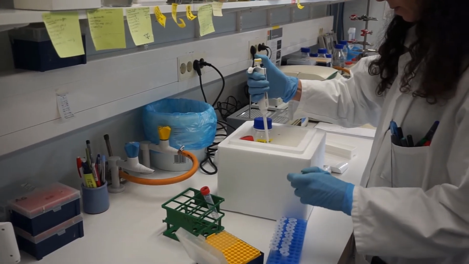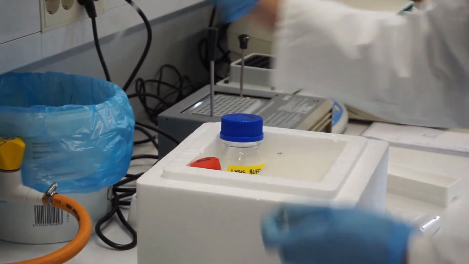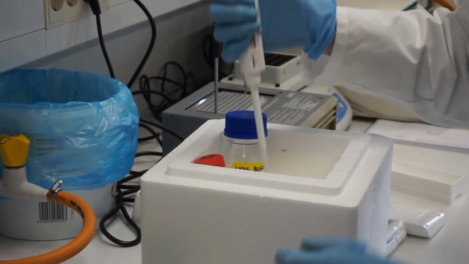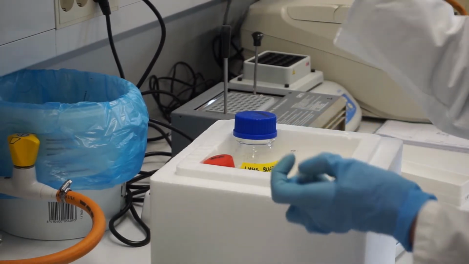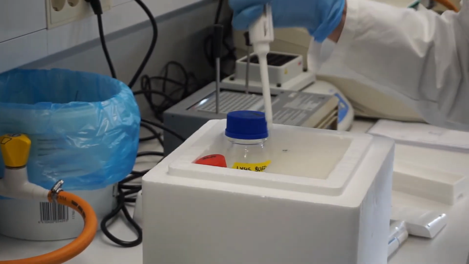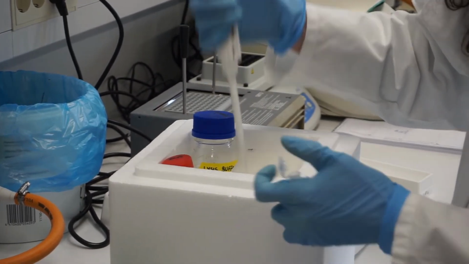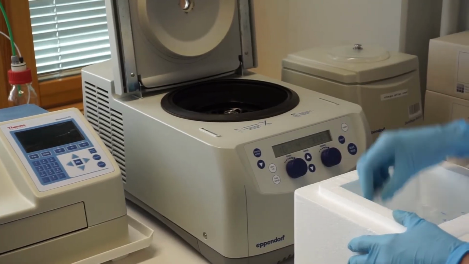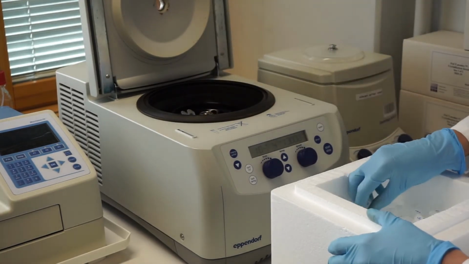Transfer the mixture into microtubes and centrifuge at 6000 G for 30 minutes at 4 degrees Celsius.